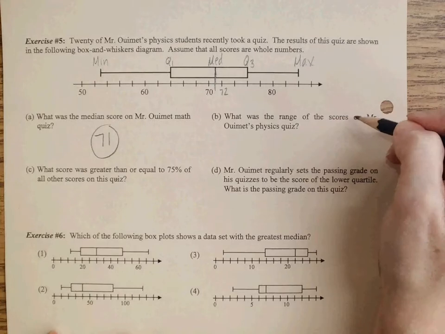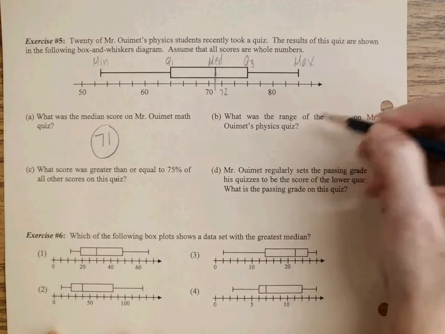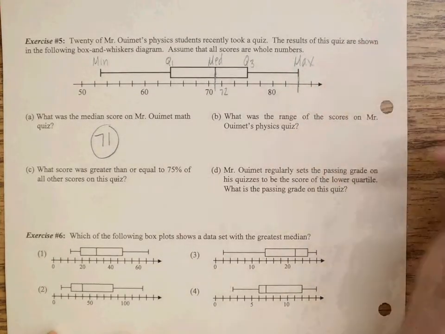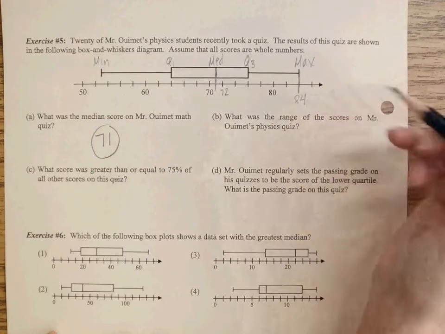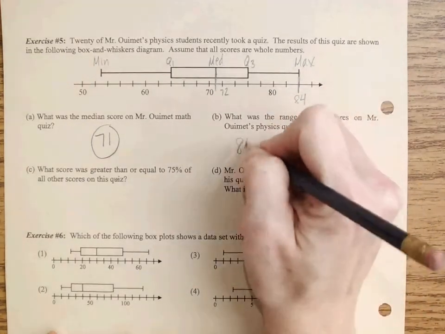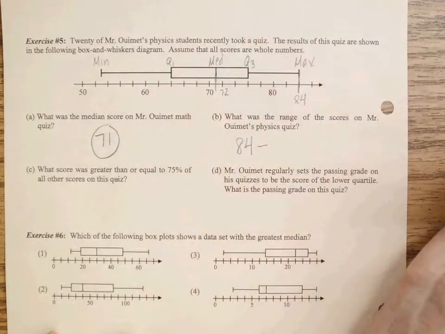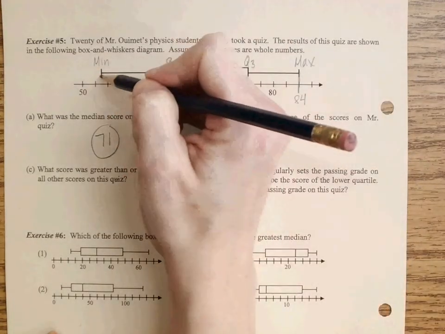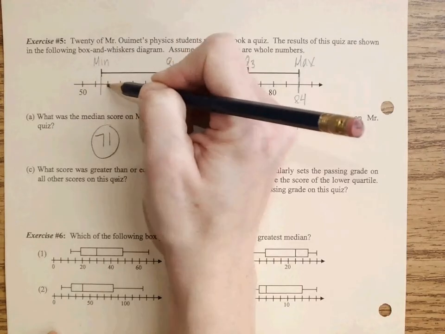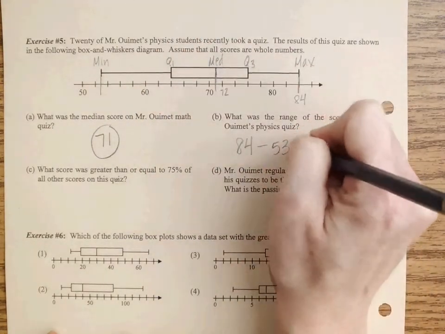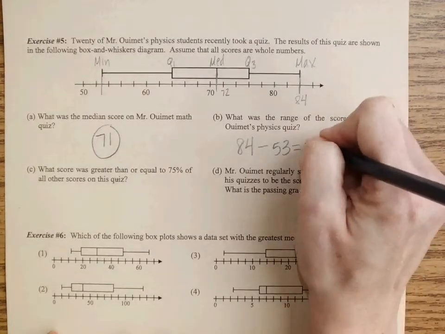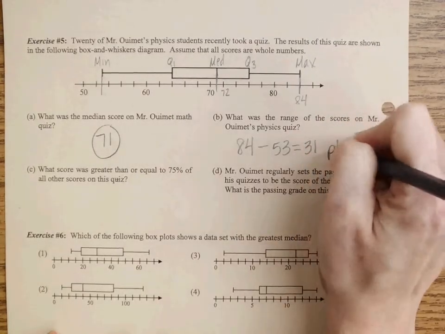Part B, what is the range of the scores on Mr. Omet's physics test? So my highest number, this is 80, 82, 84, minus my smallest number, so 50, 52, this is 54, so that must be 53. If I find the difference, I would get 31 points.